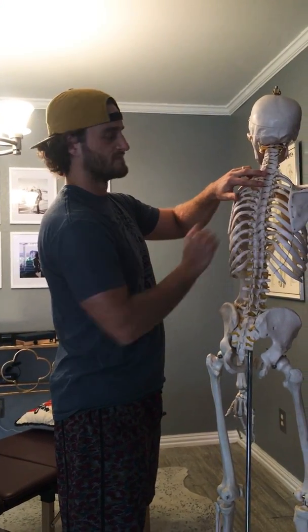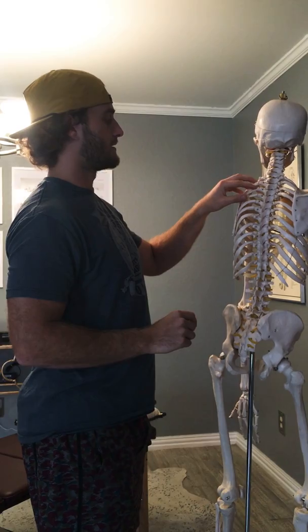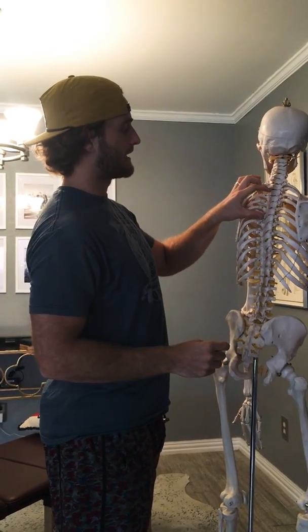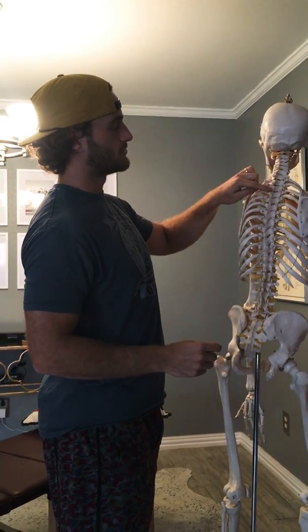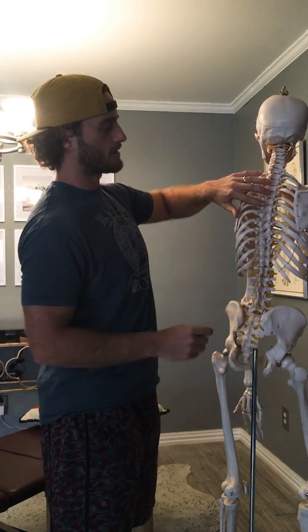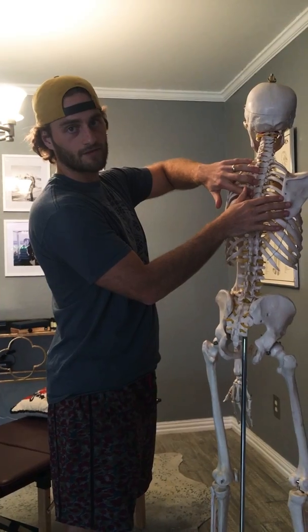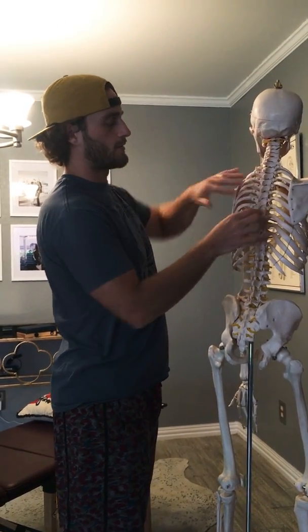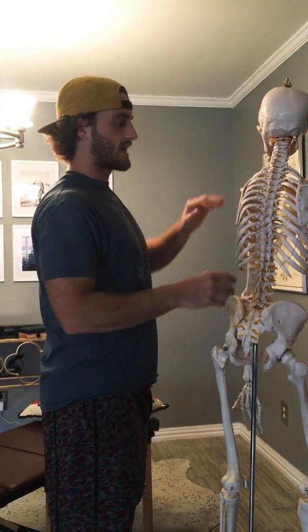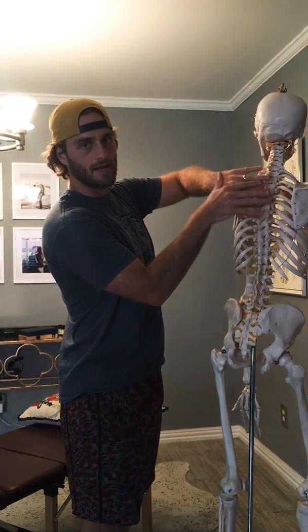The next muscle we'll be talking about is the rhomboid major, and that goes from T2, 3, 4, and 5 spinous process all the way down to the inferior aspect of the vertebral border of the scapula. And so that will also retract and elevate the scapula because it is also at an angle.